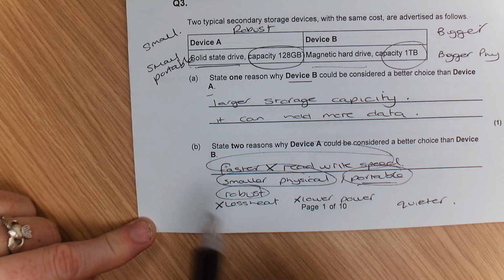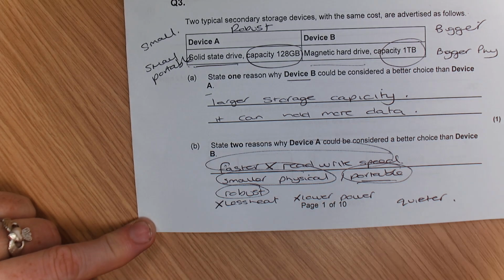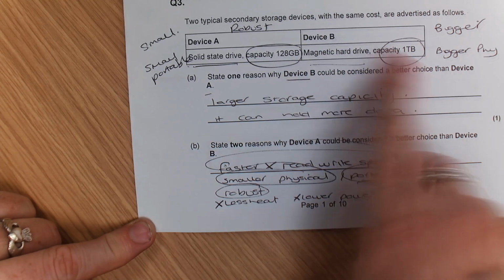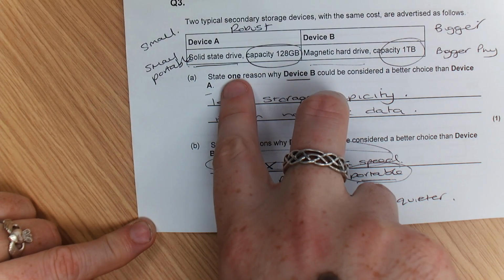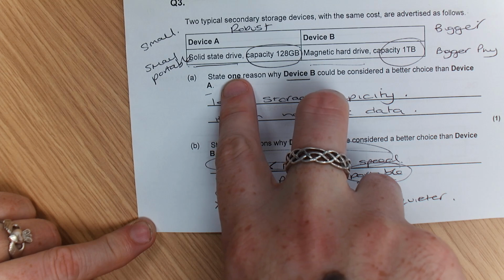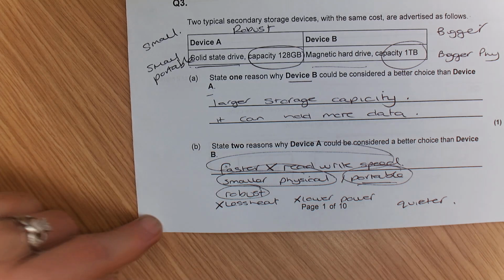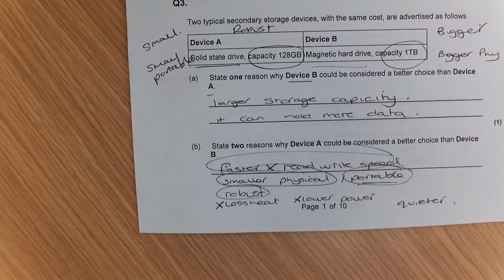One thing to be aware of though is that solid state drives have a limited read-write speed. I would avoid that. Robust means like if you're knocking it or banging it. But actually, in terms of lifespan, I would say that A has a smaller lifespan because solid state drives have a limited read-write time. Yes. Isn't robust a bit ambiguous? Robust has been in all of the exam specs that I've marked, so it's okay to use that one.